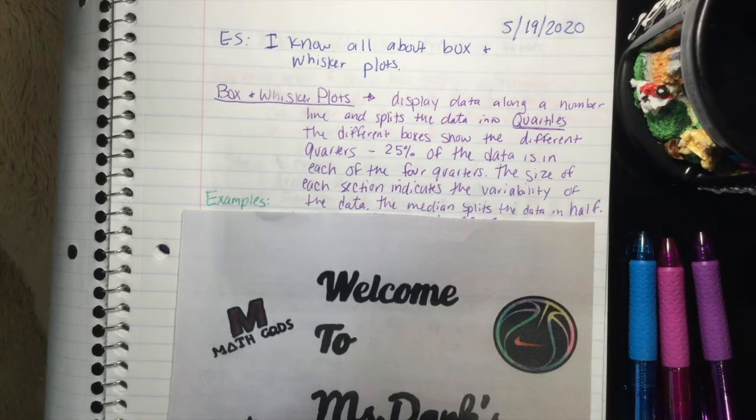Basically, box and whisker plots display data along a number line. So just like the line plots, it's a number line. But it splits the data into different quartiles. And we're going to have boxes, and the different boxes show the different quarters. So 25% of the data is in each different quarter. All right, and the size of each quarter indicates the variability of the data, and the median is what splits the data in half.